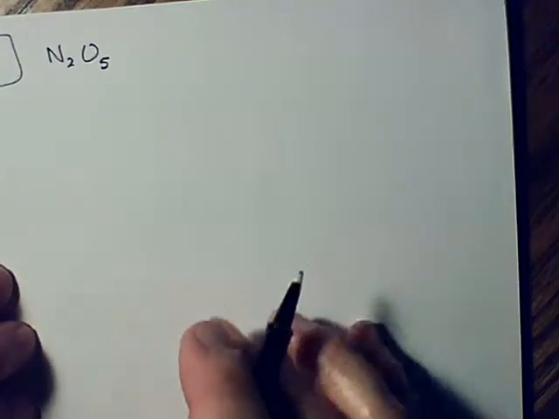Alright, so I've been asked to do what is on the honors final exam practice version, number 137, and that corresponds to number 139 on the CP practice exam. It says, what is the percent of oxygen in dinitrogen pentoxide? So dinitrogen is N2, pentoxide is O5. Okay, so what we want then is the percent of oxygen.